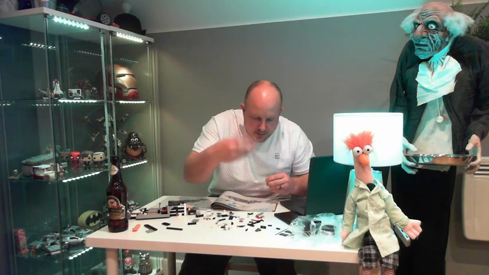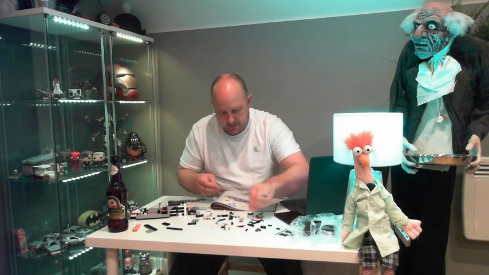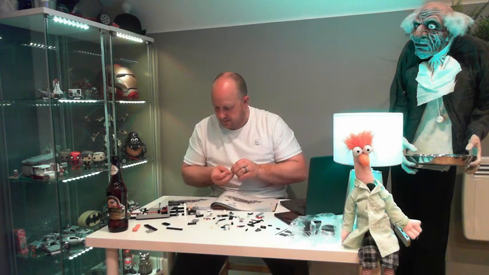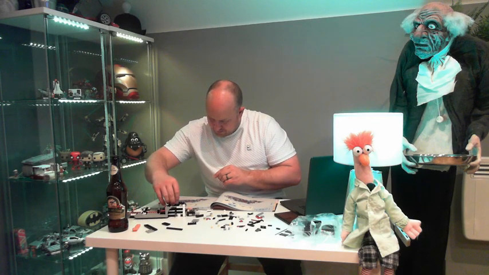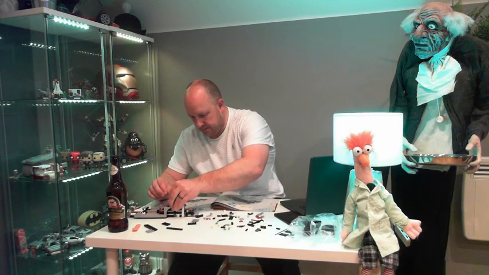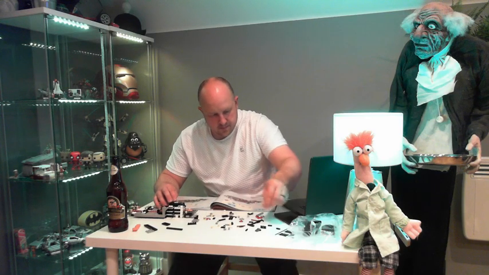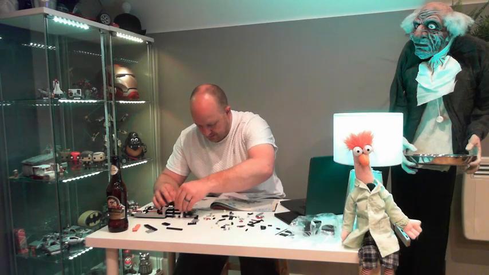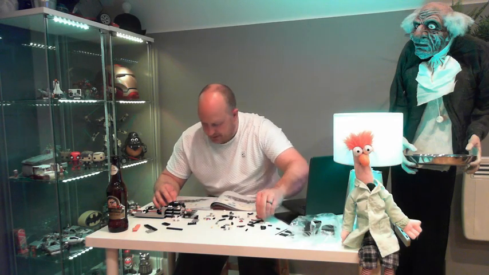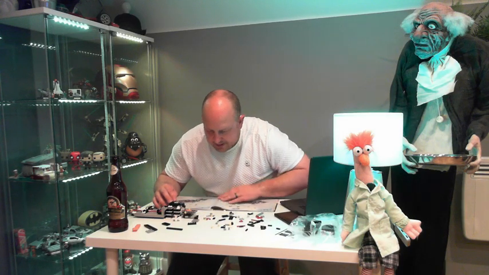Two of those. Where is the other bit? I find myself automatically jumping ahead and not reading the instructions properly, because I think I know best.